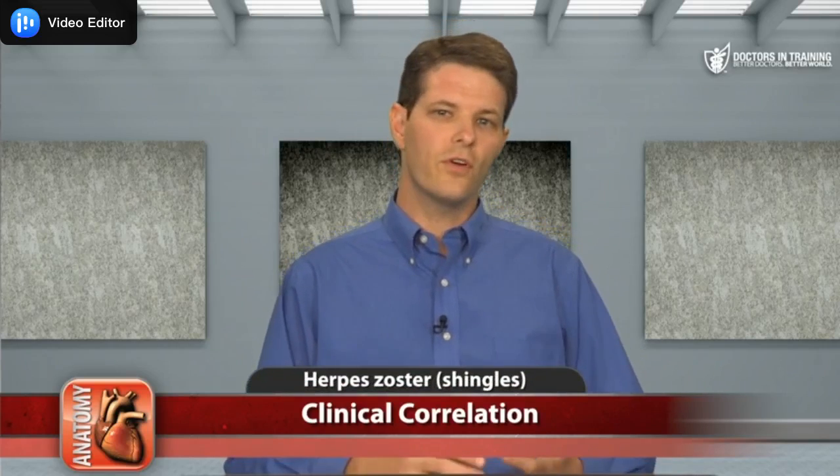Welcome back. We're talking about the dermatomal map, so how does this relate clinically? The pattern of the sensory spinal nerves and the corresponding dermatome map is important when it comes to the diagnosis and management of herpes zoster, which you may know by the name shingles. When you're first infected with varicella zoster virus, you get an infection called varicella or chickenpox. Then the chickenpox goes away after a week or so.